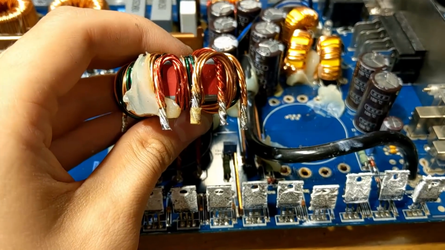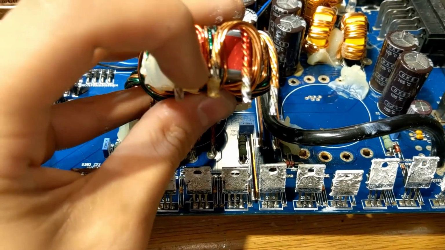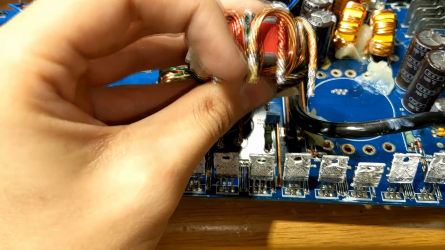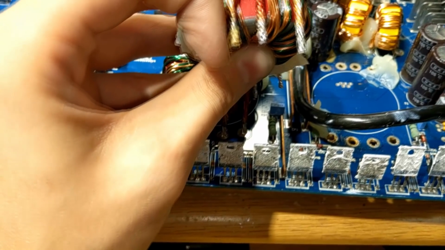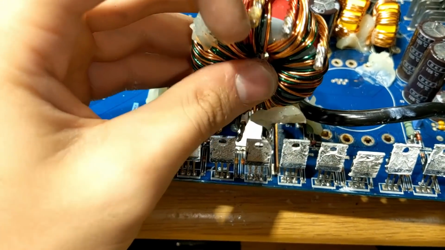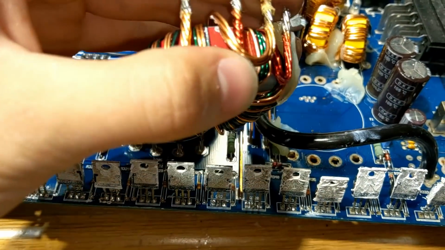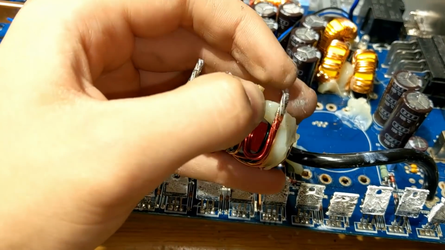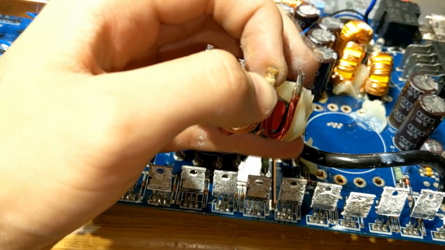You're not going to believe this, but see this little yellowy thing? This is actually the protective silicon that goes onto the transformer legs when they are manufactured, when they're wound by the guys who wind them, and then sent over to the amplifier factory to get mounted into the board.